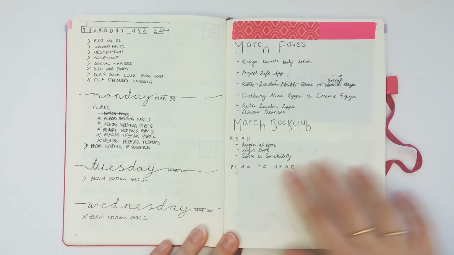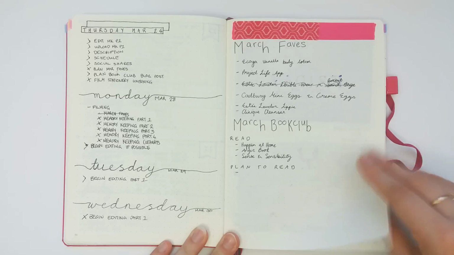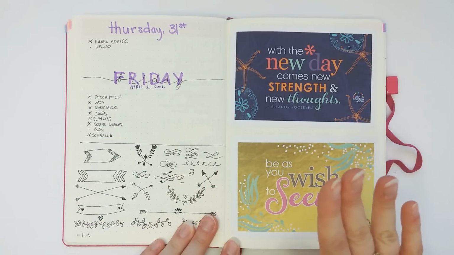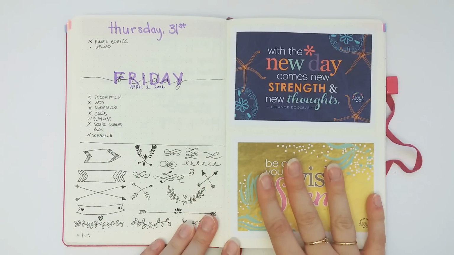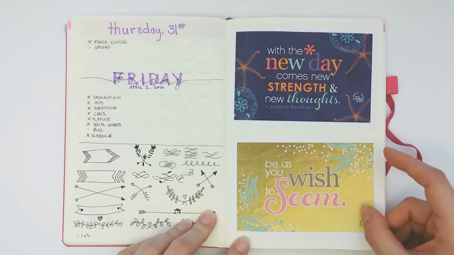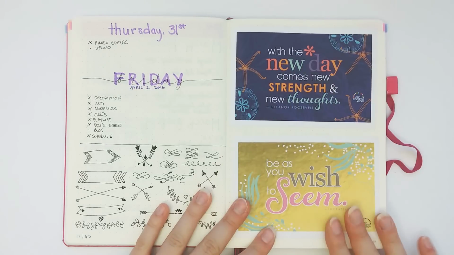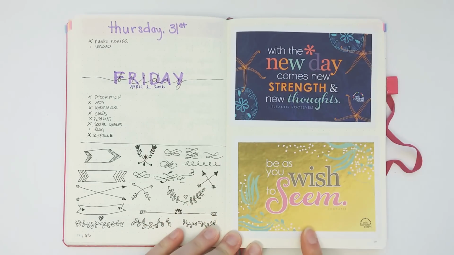Some notes about videos and blog posts and things. Now, I think on this page, I just wanted to start a new double spread for a new quarter. So I put those stickers there. These are from Erin Condren. They got sent to me with one of my planners.